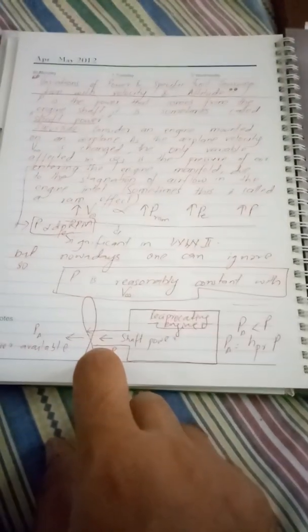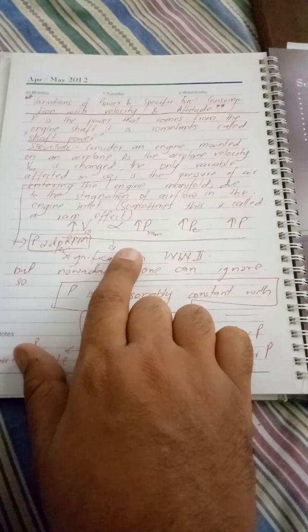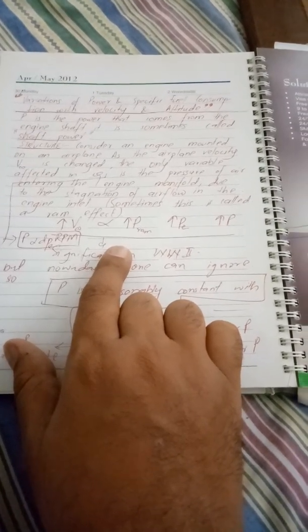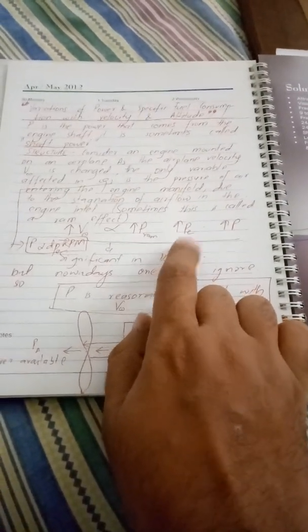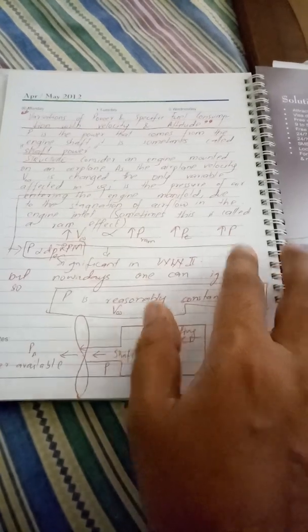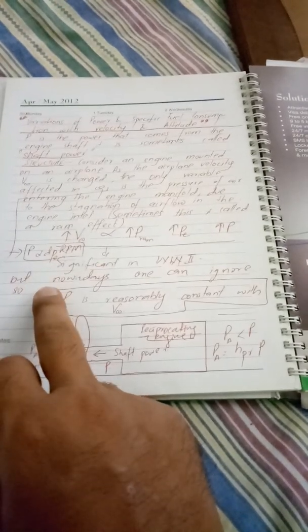Meanwhile, we have just explained this relationship. This one is clear in front of you, which is the velocity, which is directly proportional to the pressure, because of the ram effect, and that is the mean effective pressure. P is directly proportional to the rpm. This was significant in World War II, but nowadays one can ignore it. This relationship, that velocity increases this, was significant in World War II, but we cannot assume it nowadays.